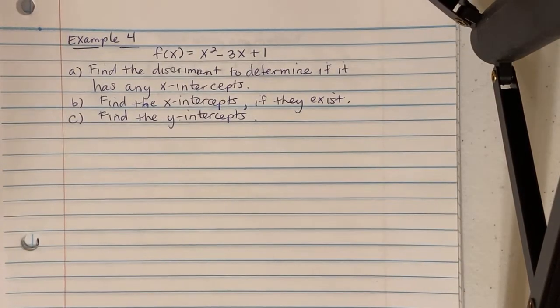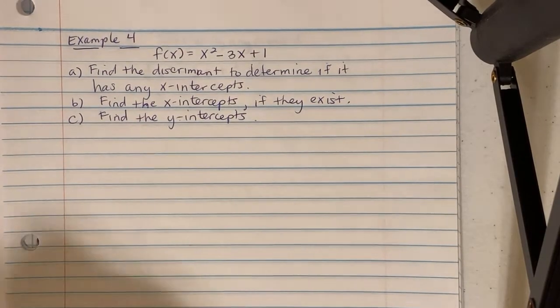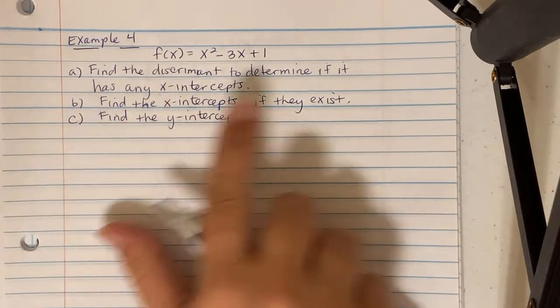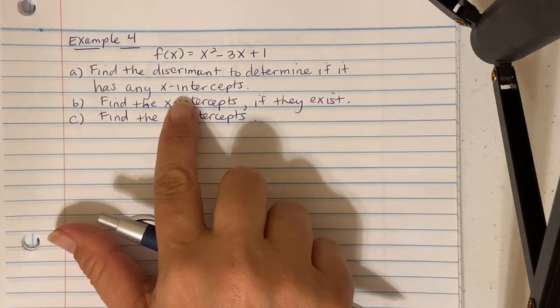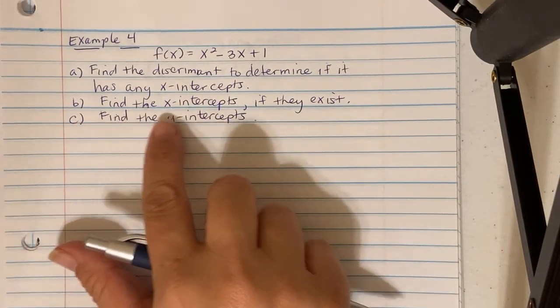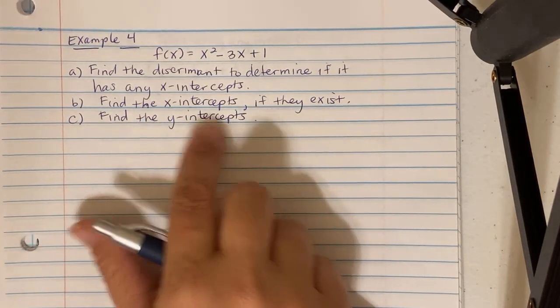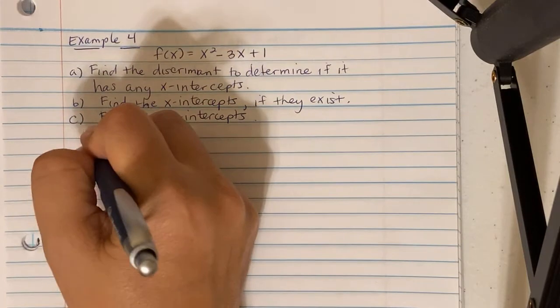Example 4 says f of x equals x squared minus 3x plus 1. In this problem, they want us to first find the discriminant to determine if it has any x-intercepts. B, find the x-intercepts if they exist. And C, find the y-intercepts. So we're going to start part A.